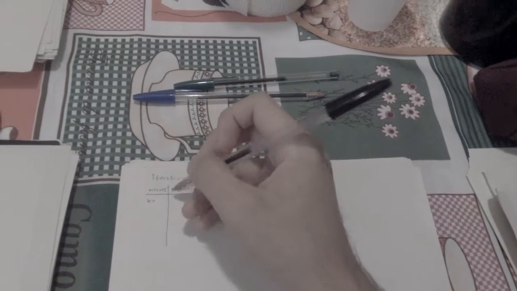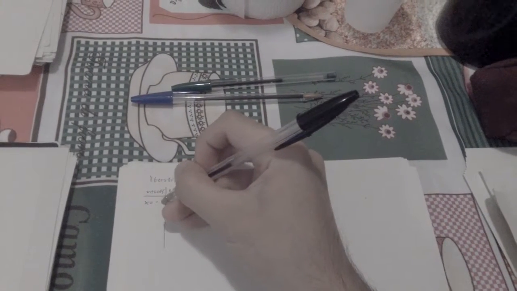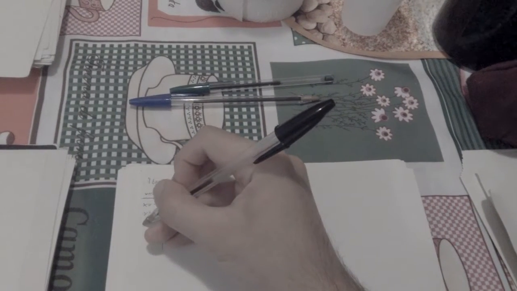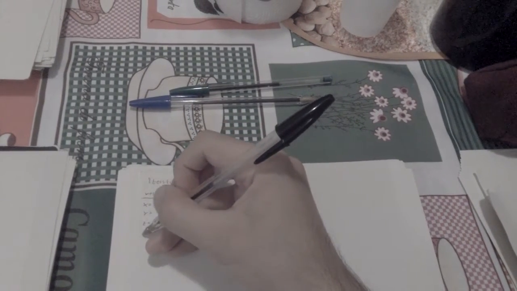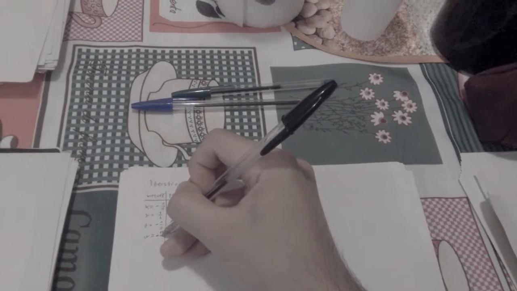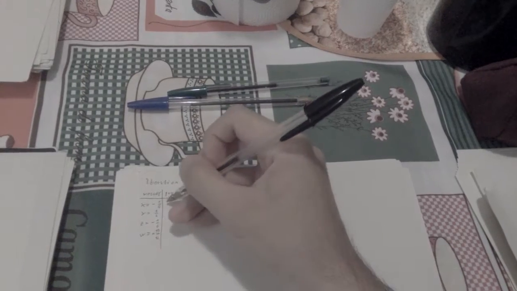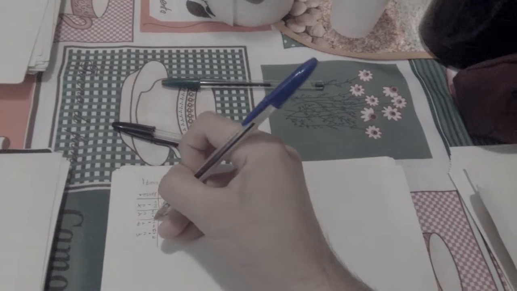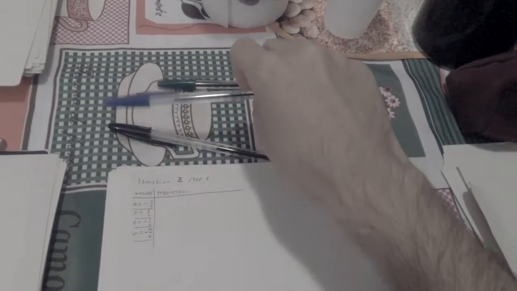So we basically said that x was equal to negative 1 over 4, y was equal to 1 over 2, z was equal to negative 1 over 6, and w we have just found, so w was equal to negative 13 over 12. I'm just going to underline all of them, because we have to find them all over again.